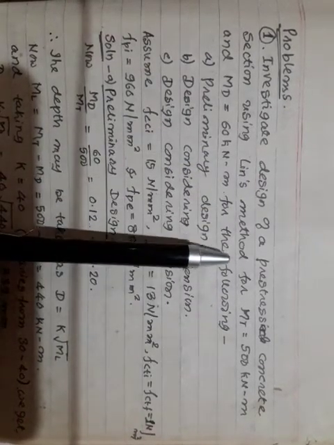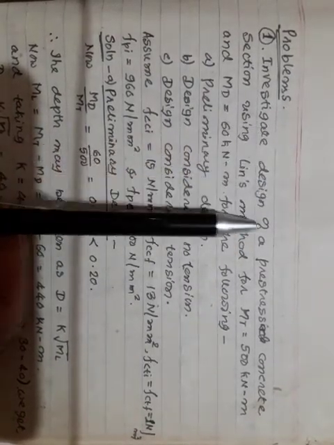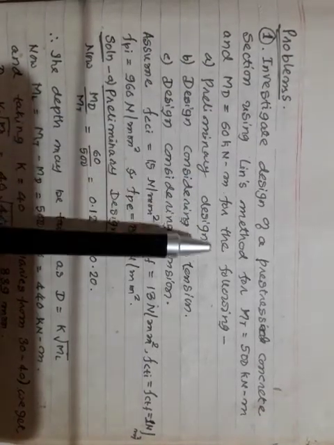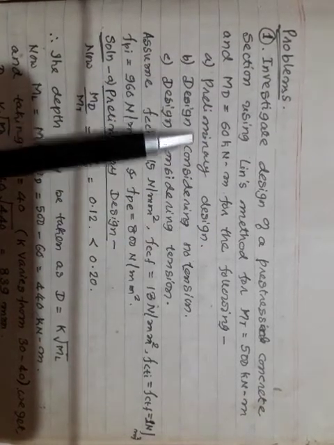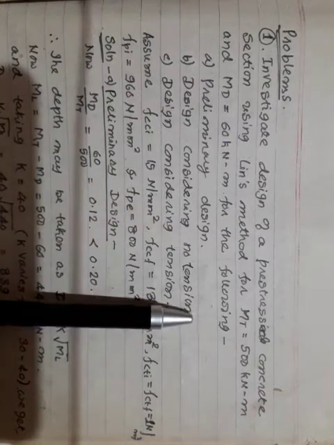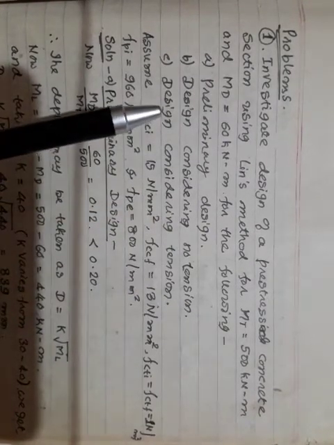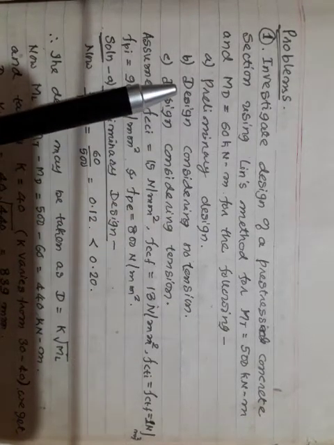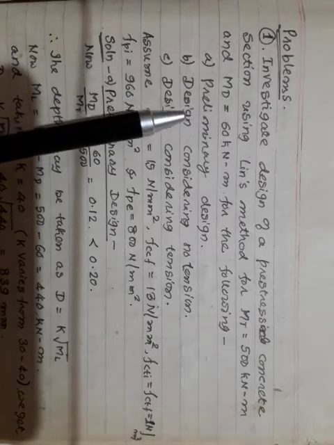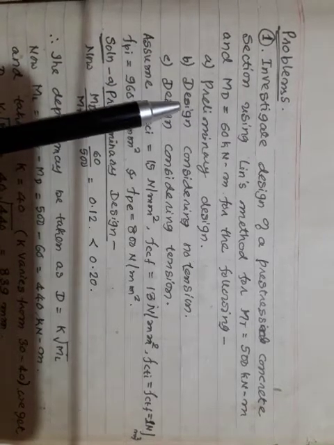Now he has asked you to investigate the design. Part A is the preliminary design, and part B is the design considering no tension in concrete, which is the final design.